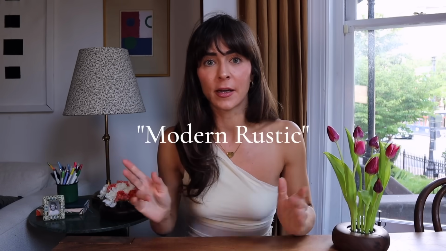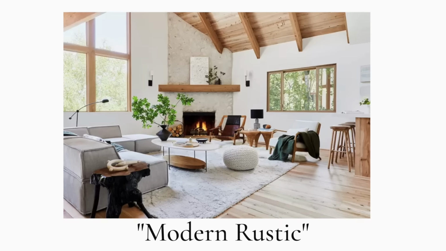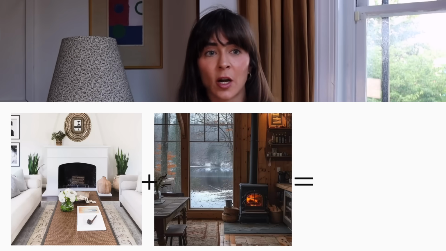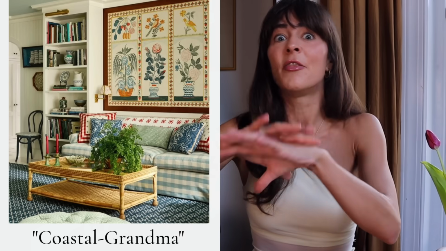And another reason I think one style is so silly. Think about modern rustic. My style is modern rustic. Well, those are 2 different styles that one person combined together, and then it became so popular that they gave it a name, modern rustic. But that's how it happens with every single style. It's a combination of a bunch of styles, a bunch of characteristics, and if it gets popular enough, then we give it a new name.